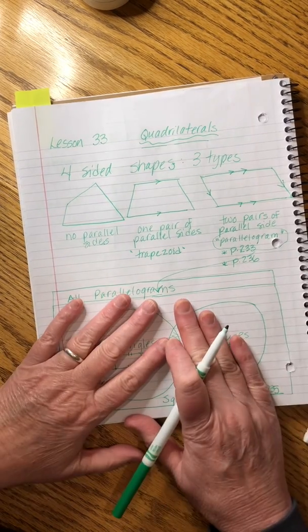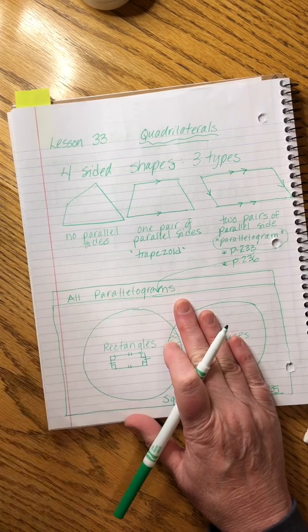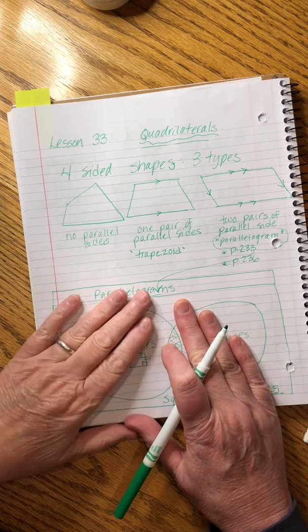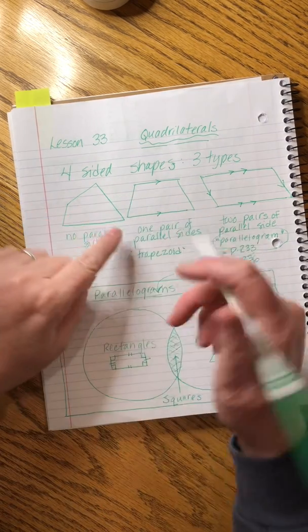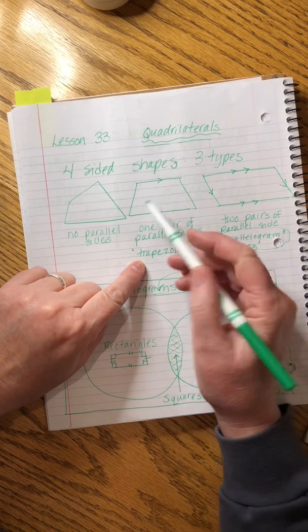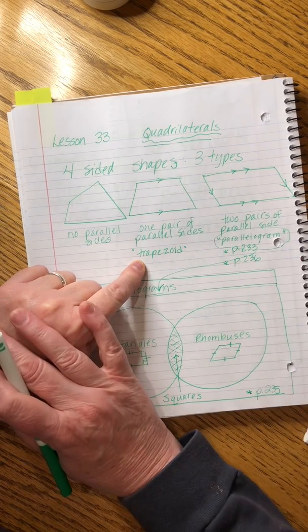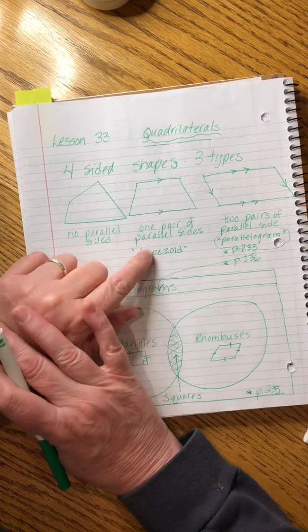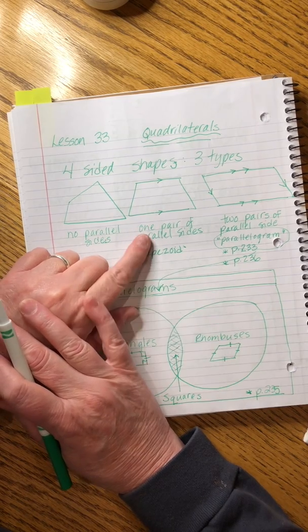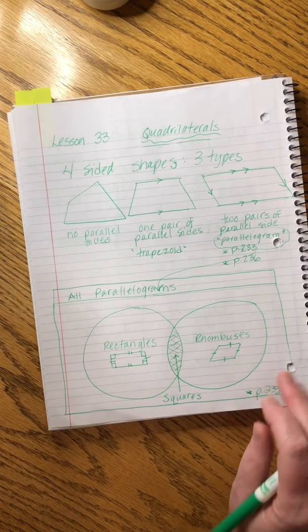And we're not going to do any calculation problems on this. I don't think there are any in the homework. Correct me if I'm wrong when you video chat with me, but now we're going to go and talk about the trapezoid, one pair of parallel sides, and this is where we're going to do a little bit of calculation work. And we're almost to that.